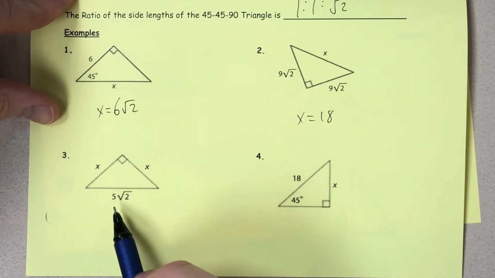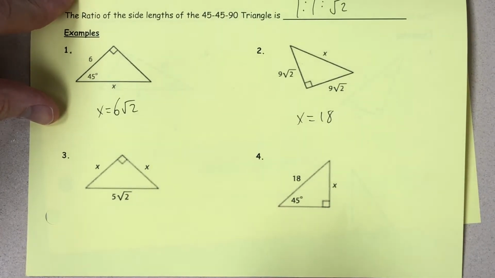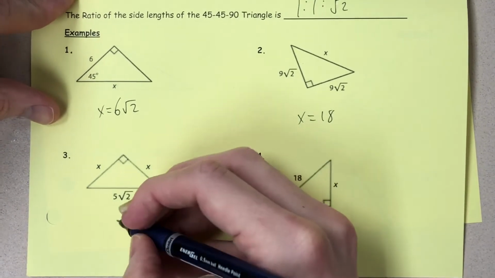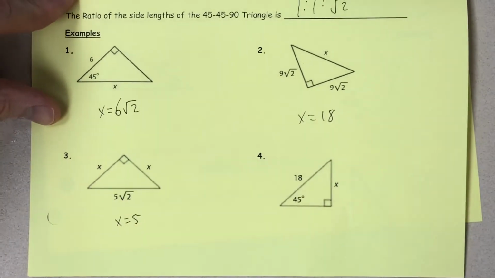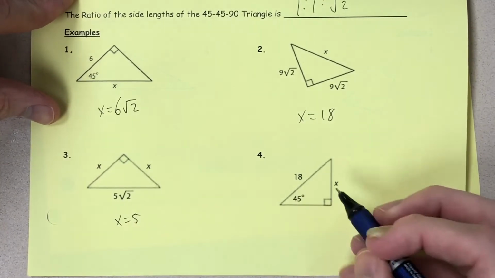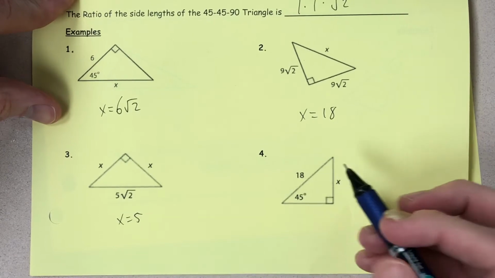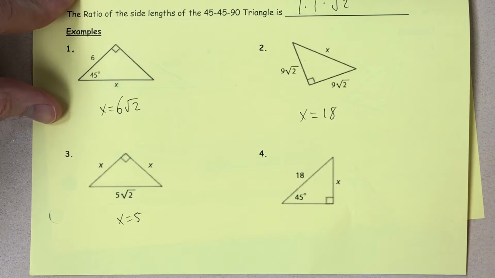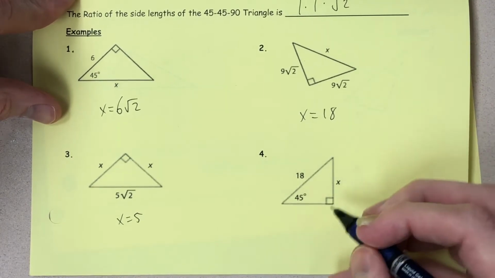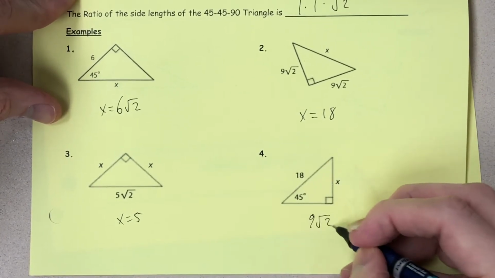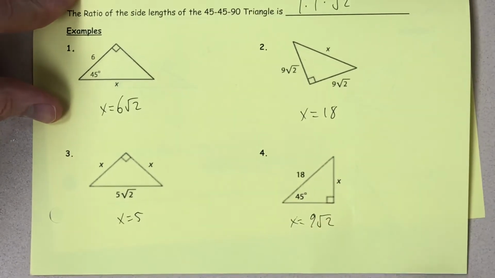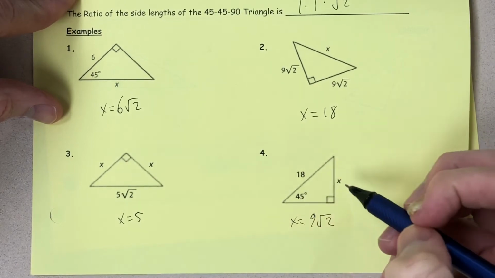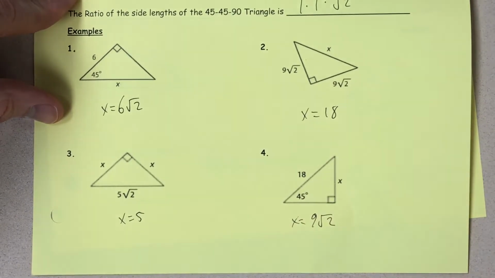In this case, for number 3, we know the hypotenuse is 5 square root 2, so then these two legs, which are both x, have to be 5. And our final one here, with 18 being on here, we can look back at our previous one. We knew the hypotenuse is 18 here with our 45, 45, 90 triangle. So then x has to be 9 square root 2. But even if we didn't know what it was from up here, we can take this number, divide it by 2, and then put square root 2 after it, and that will get us that leg.